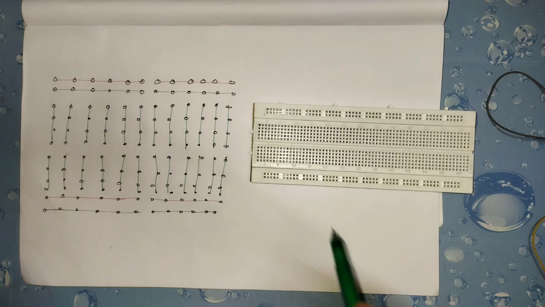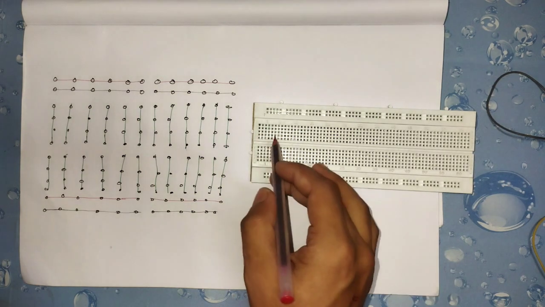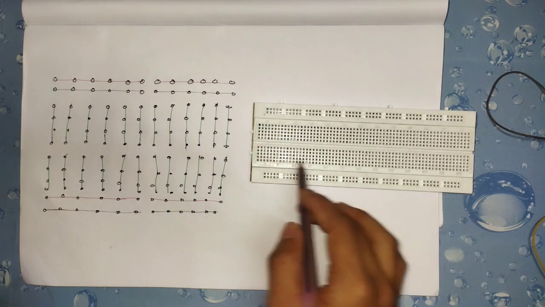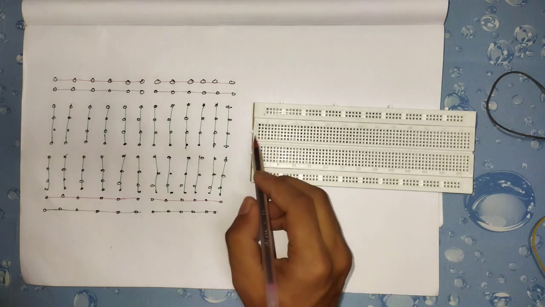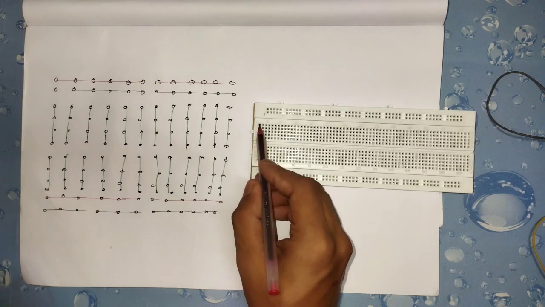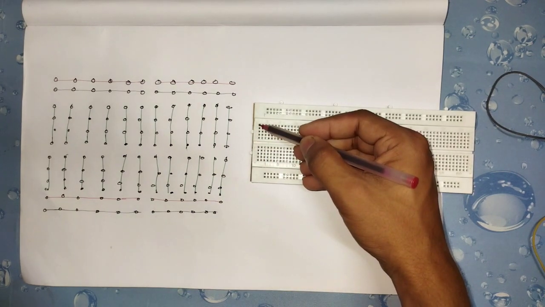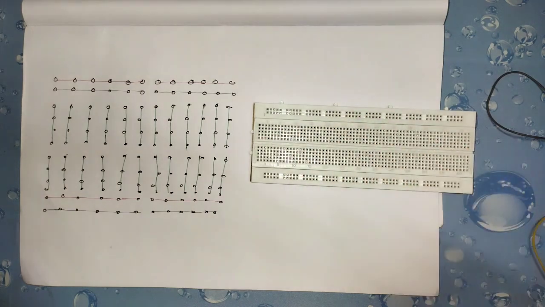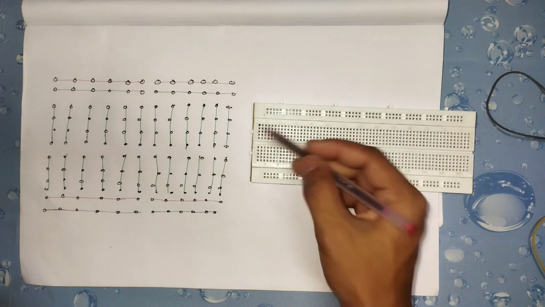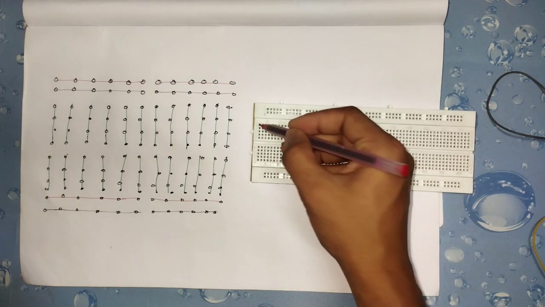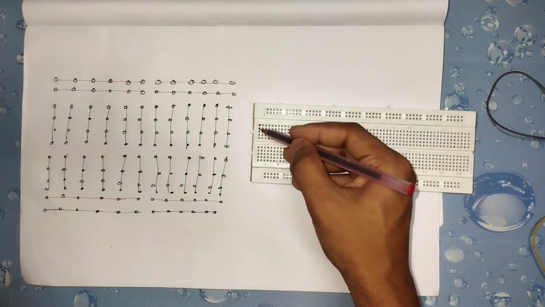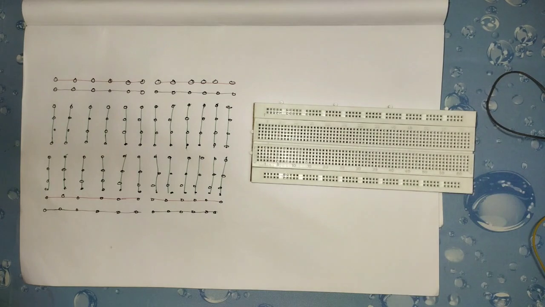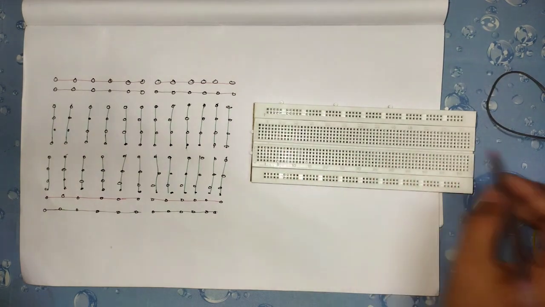So first see the connection of these 2 segments. All the holes available in this segment and this segment are connected vertically to each other. That is, this hole is internally connected to all the holes below it with the help of a metal strip. So that means if you give this point a signal, this signal will be available in all these 4 holes. Same for any hole in this segment.